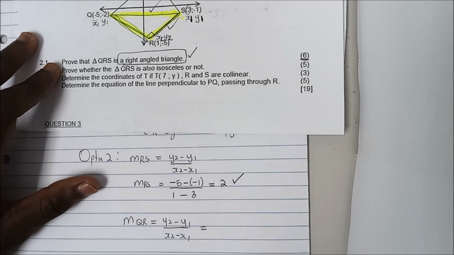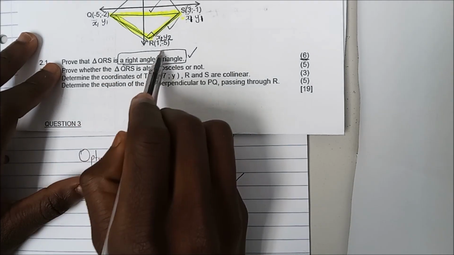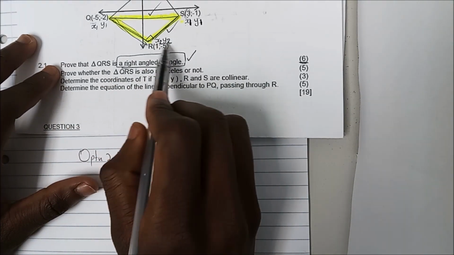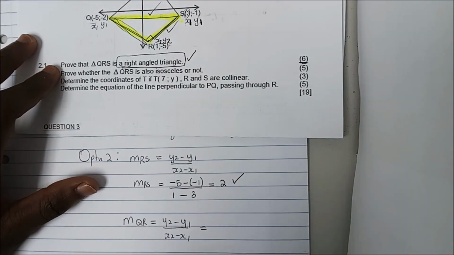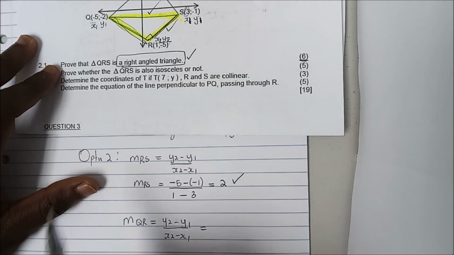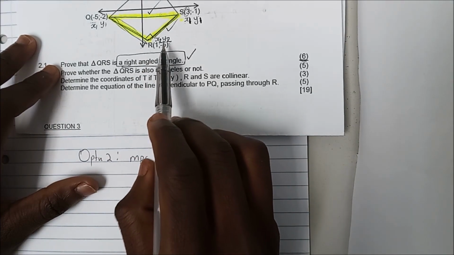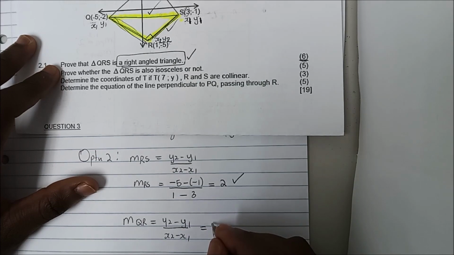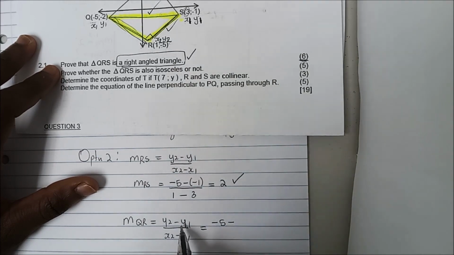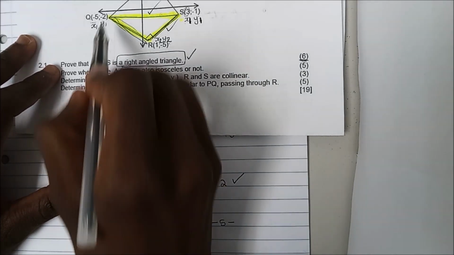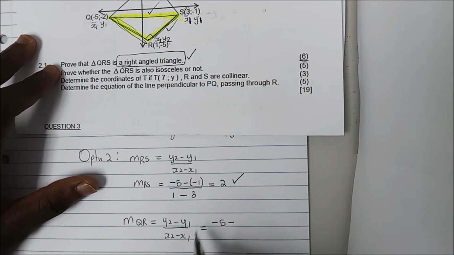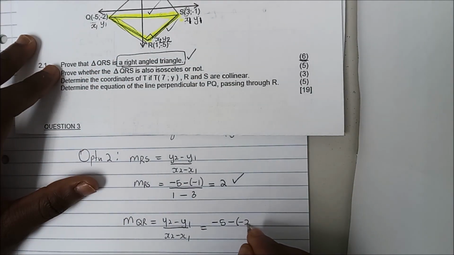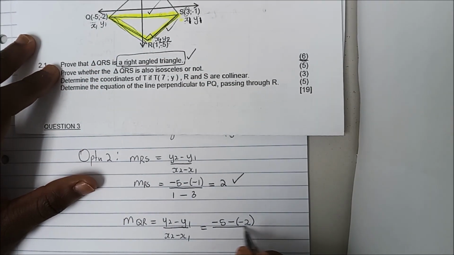Since we have named, we have x2, y2, and then we have x1, y1. We can go ahead and make substitutions. So what is our y2? That is -5. So we have -5 minus, and what is our y1? Our y1 is -2. So we have minus -2 all over.